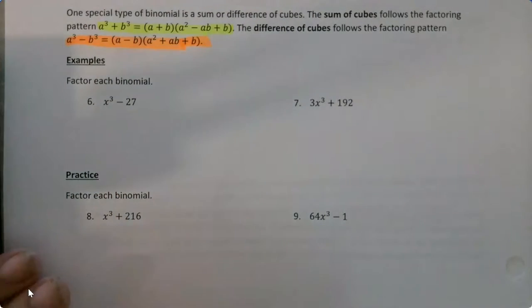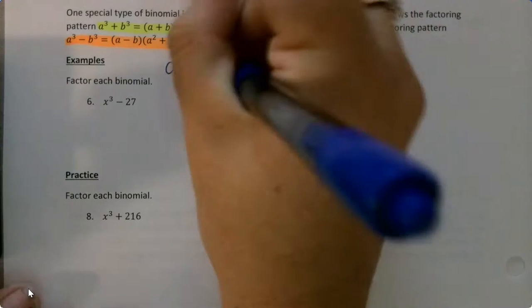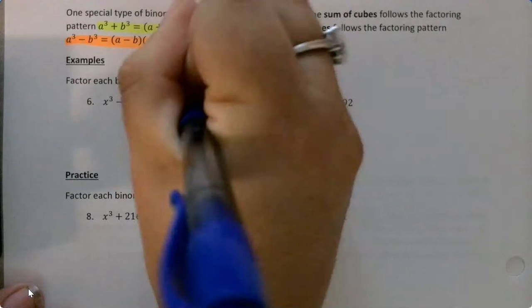Okay. So just like yesterday, I'm going to start off by finding the cube roots of each of my terms. So for a, I want to find the cube root of x cubed. So what number times itself 3 times is x cubed? X. And then I want to do the same thing for 27.